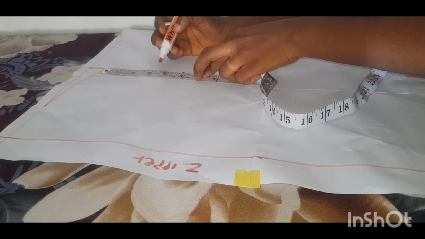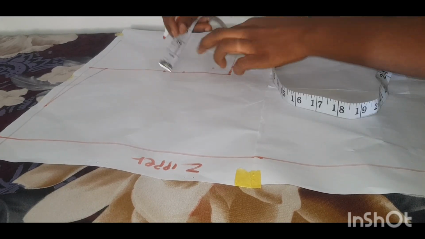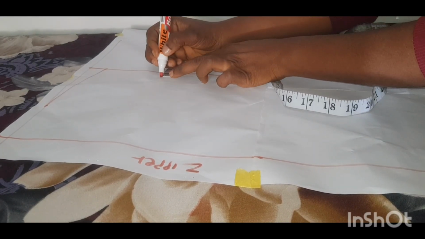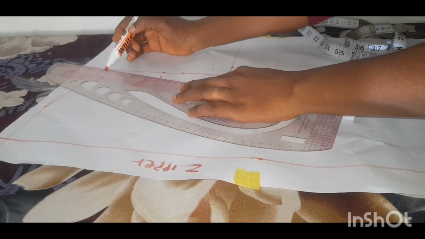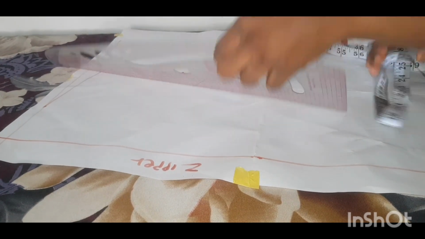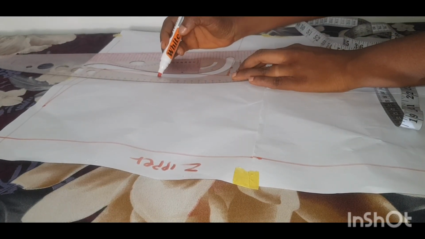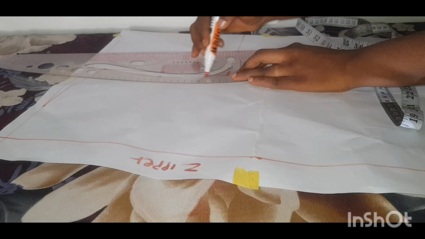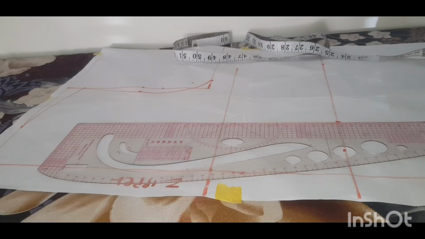So you mark it, and then you come inwards by ½ inch, inwards, not outwards. Then you use the ruler to connect it in a slanty manner, and then you connect that 9 inch with that ½ inch, which will give us the armhole curve.